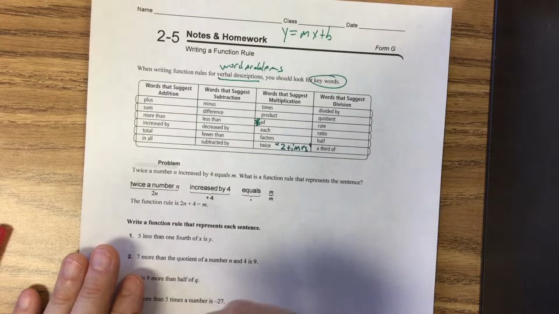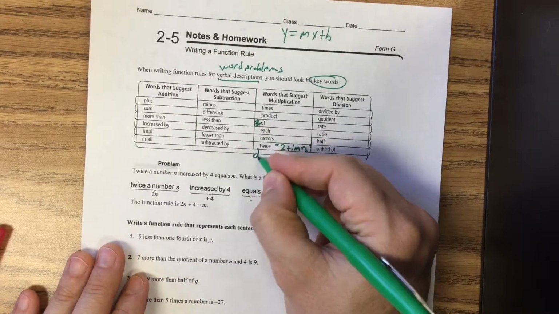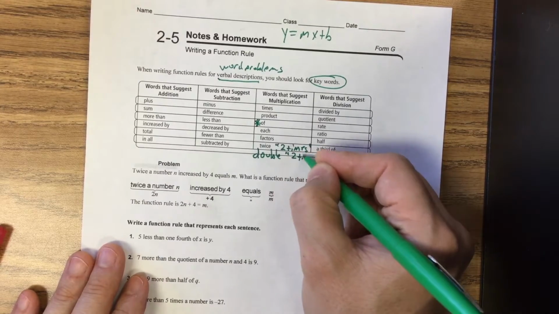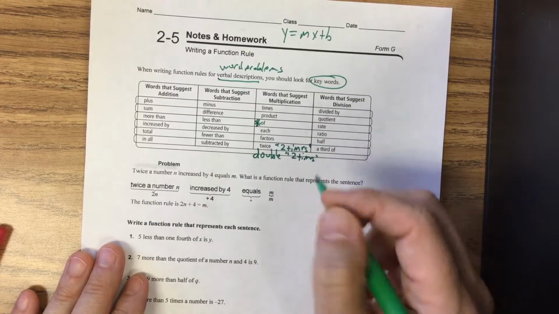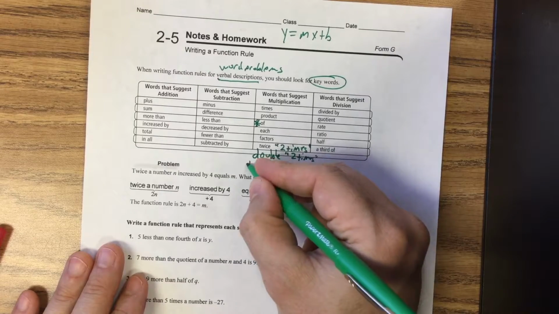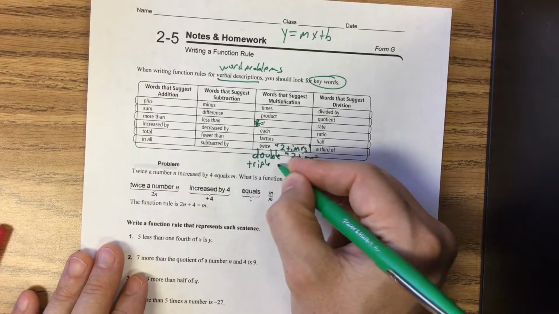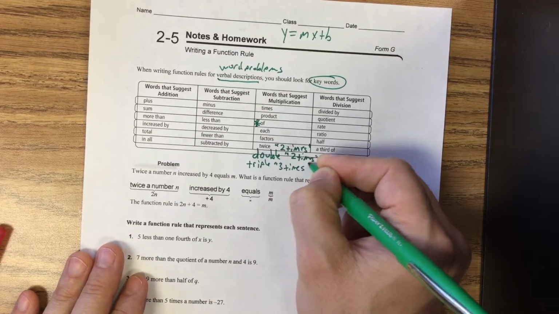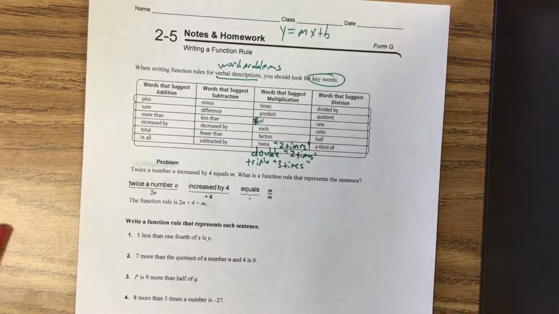Okay, and I'm going to add a couple of that. Double is another one that means you're multiplying it by 2. And along with that, triple means you're multiplying it by 3. You could even get to more, like quadruple could mean multiplying it by 4, but that's less common. But that just gives you an idea.